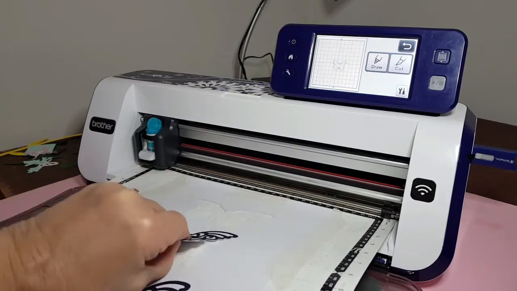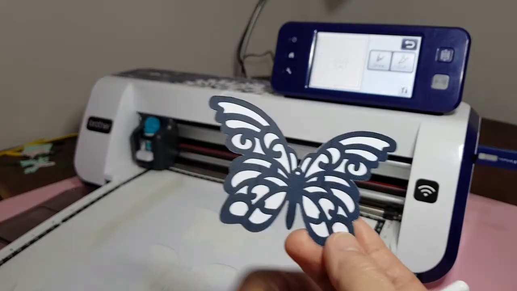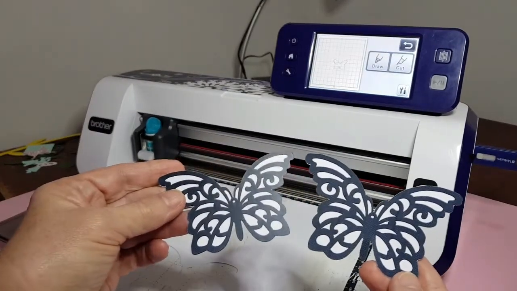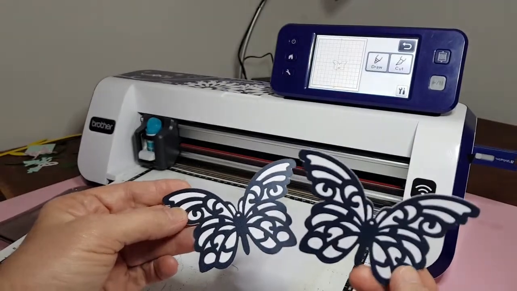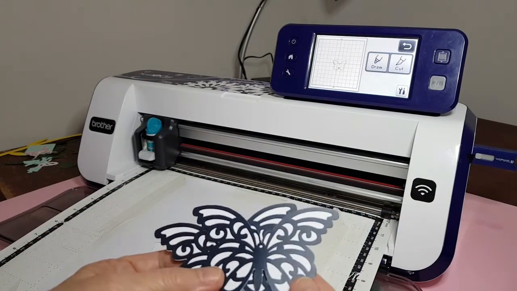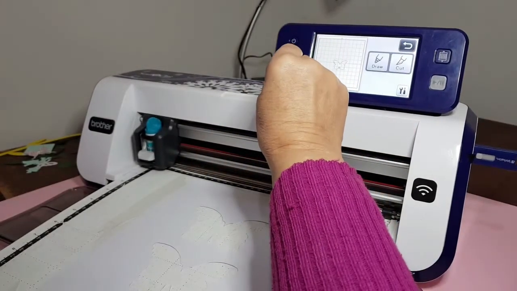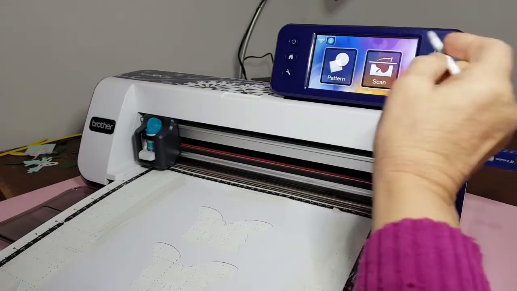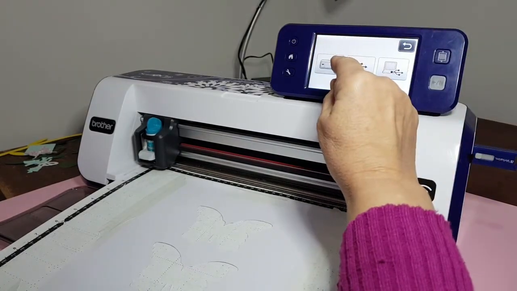And we'll just lift it off the mat here like that. So there it is. It's cut out exactly like the first time, except this time it's saved to the machine. And we can put another piece of card in a moment and cut a butterfly shape out with that, which we might do. We'll go back to the home, go OK, go Pattern and Saved.